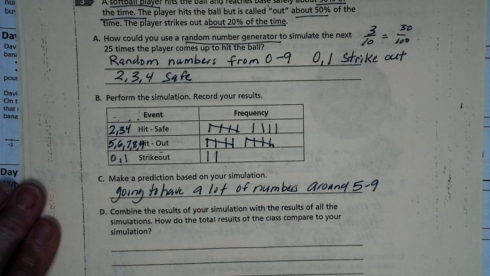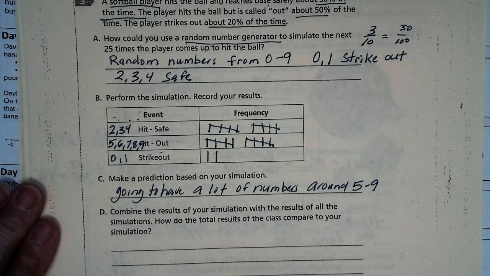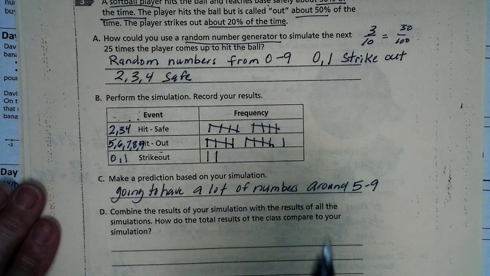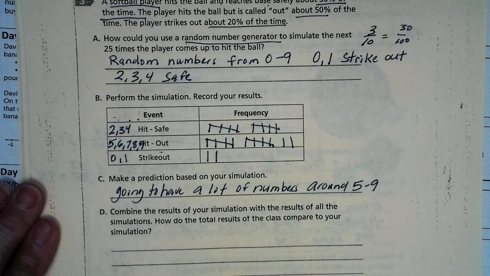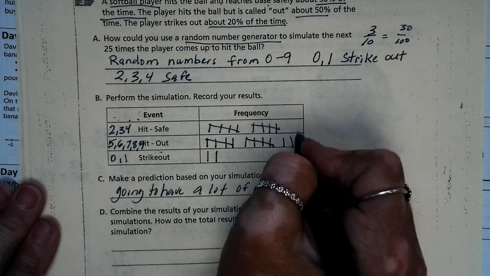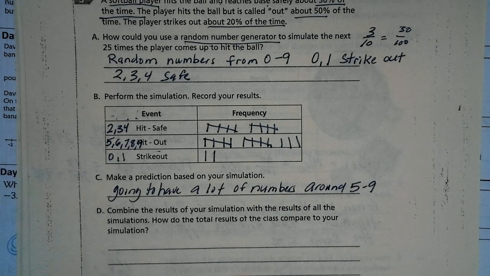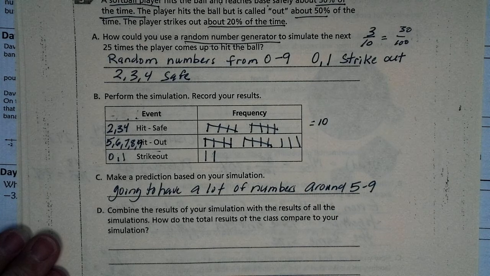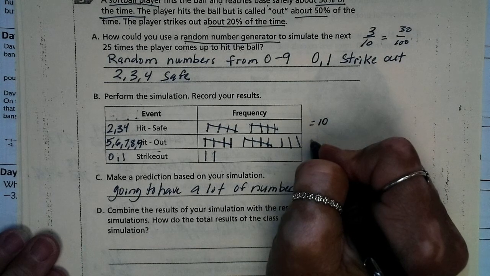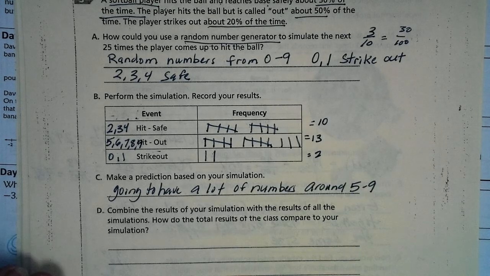So 4 more. 2, safe. 9, out. 6, out. 5, out. So this is what you should have. So we have 10, that was safe, and 13, and 2. So that's what we got.